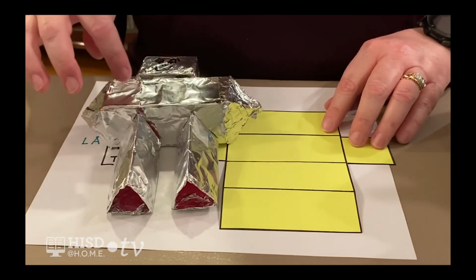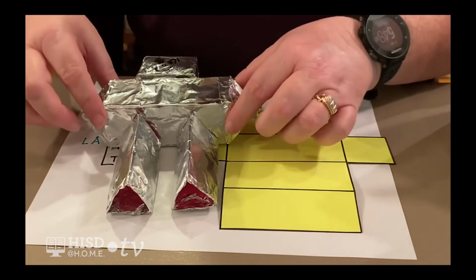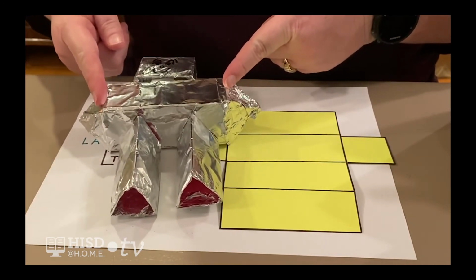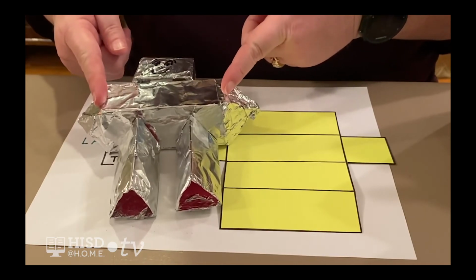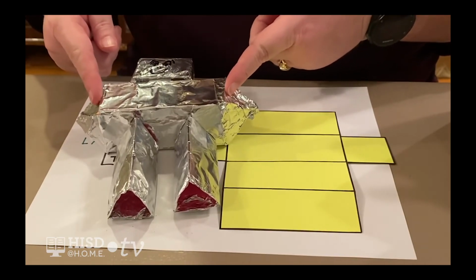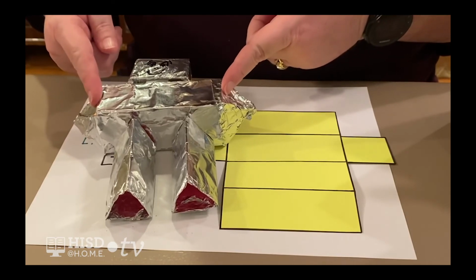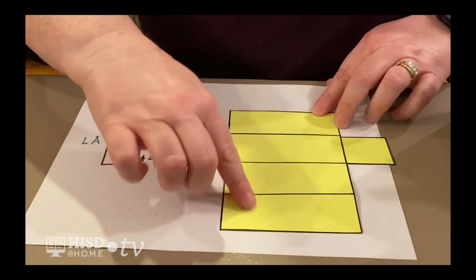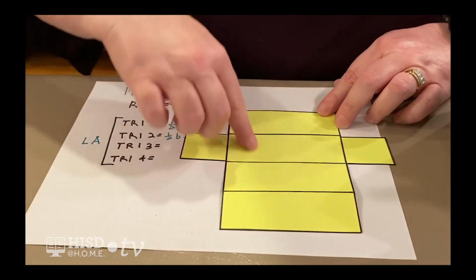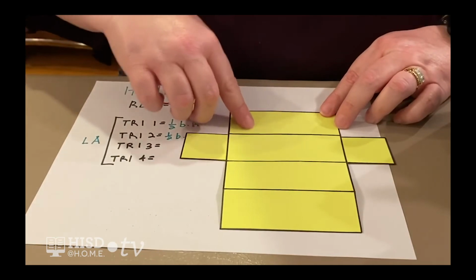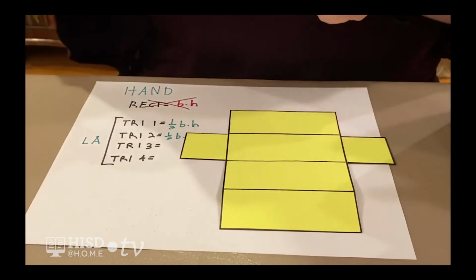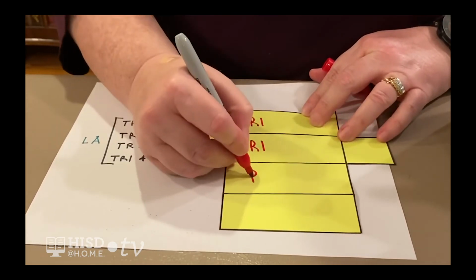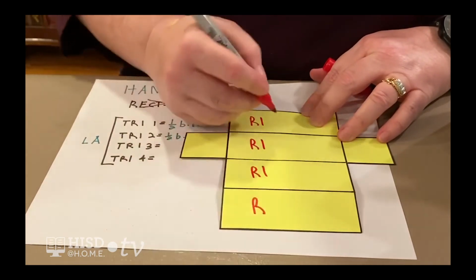So when I find the surface area of this rectangular prism, keep in mind, I do not have the little base here and the little base here that's right up against the rectangular pyramid. So when I calculate the lateral surface area for Tiny Todd, I really just need the area of this rectangle, this rectangle, this rectangle, and this rectangle.